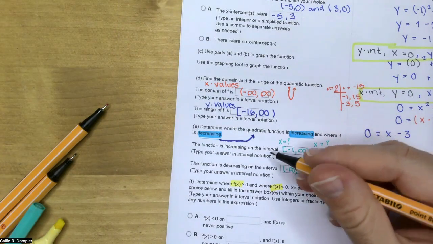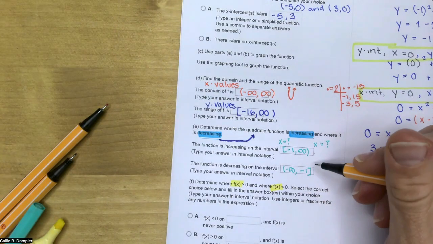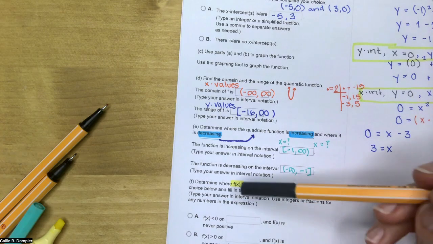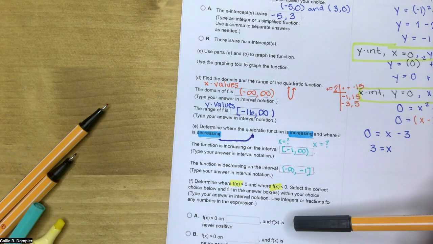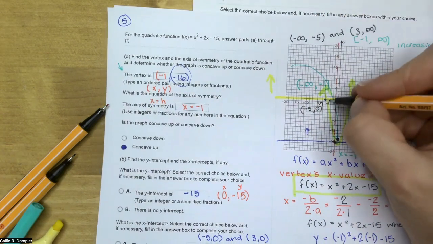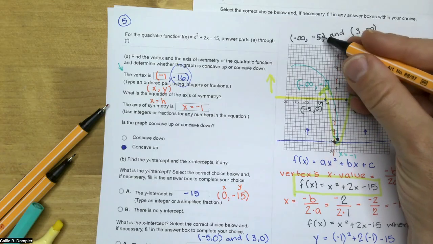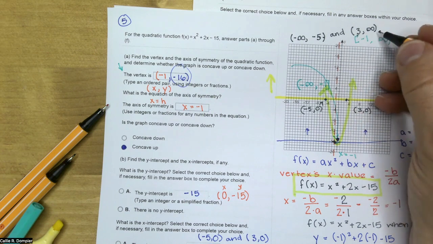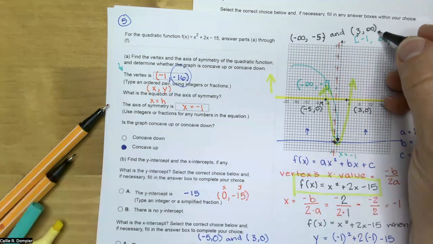Now, this is difficult. When you are increasing or decreasing, you always use the brackets. When you are talking about greater than or less than 0, negative and positive, you do not use brackets because it stops right at -5. -5 is where it's becoming 0, so it's not including -5. 3 is where it's becoming 0, so we don't include 3. Okay, so it's a little bit different formatting for the interval of where it's positive and where it is negative.